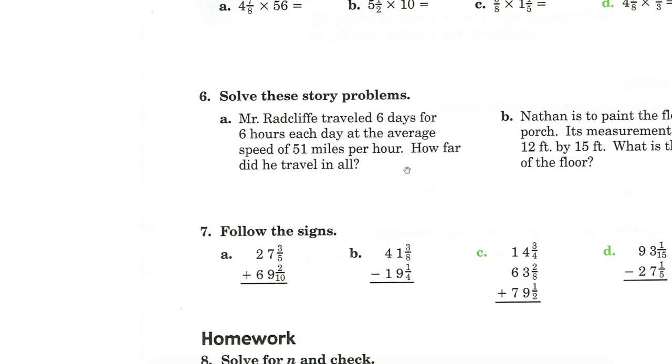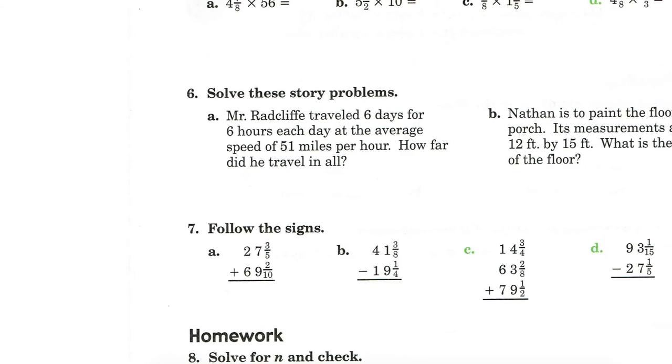Mr. Radcliffe travels 6 days, 6 hours each day at the average speed of 51 miles per hour. How far did he travel in all? So, he traveled for 6 days, and each day he traveled for 6 hours at the average speed of 51 miles per hour.